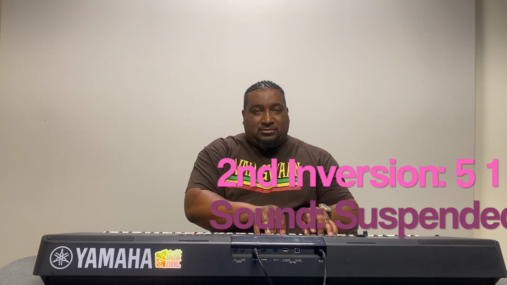So root, home tonic is in the bass, first inversion, the third is in the bass, second inversion, the fifth is in the bass. So you notice we're moving up in thirds, right? So root, first, second.